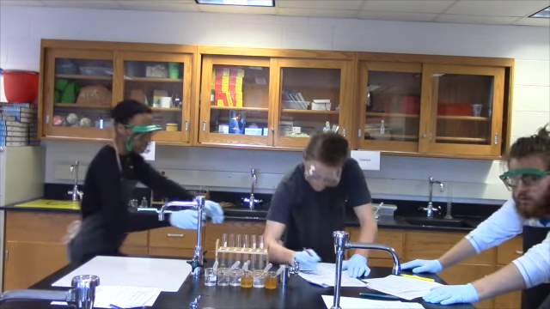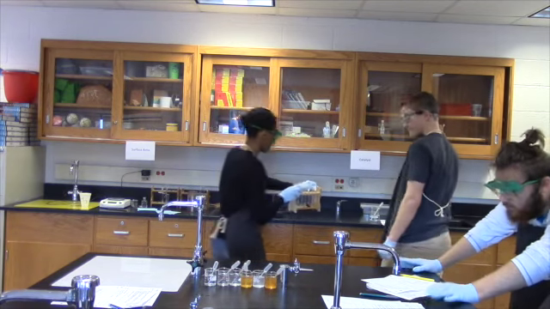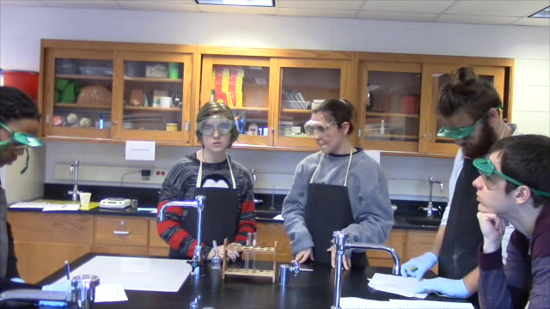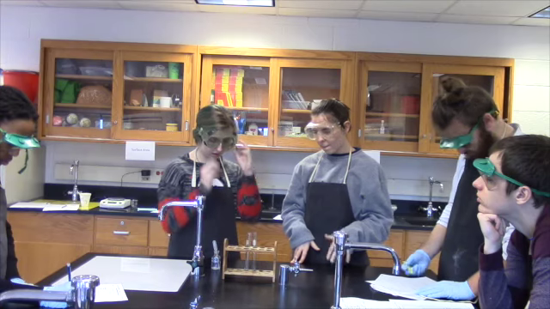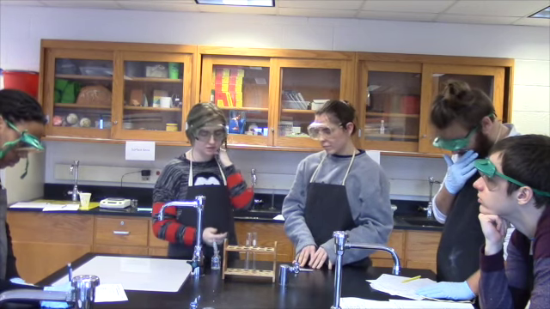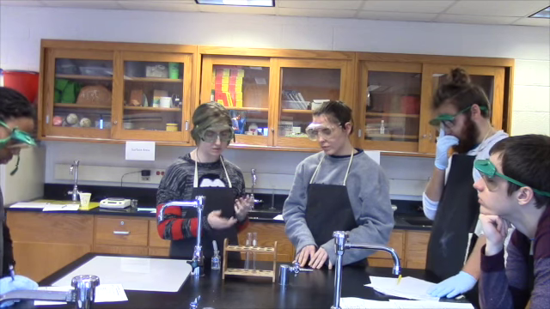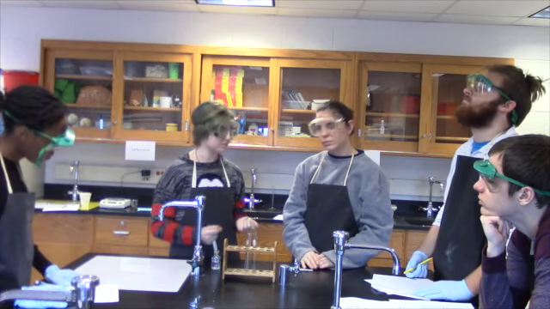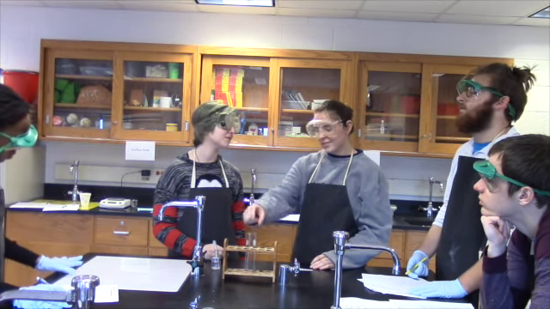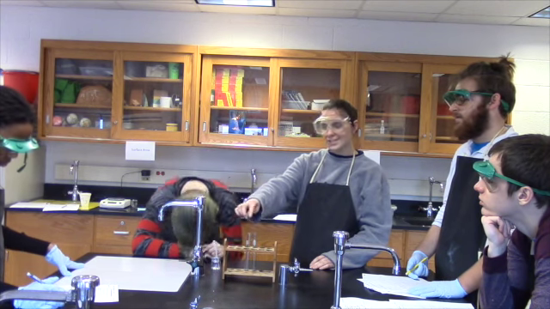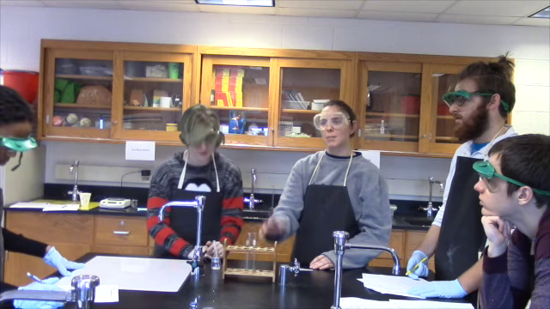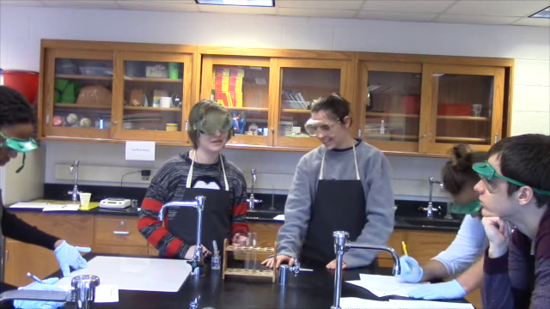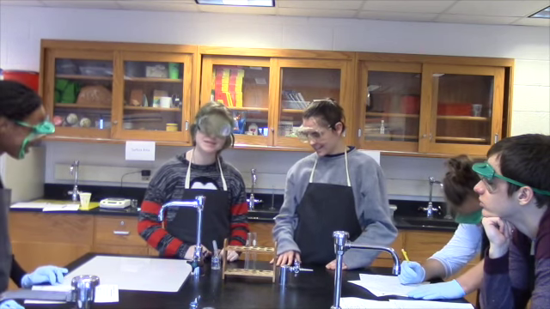If you all want to clear your stuff over to the counter behind you, that would be fantastic. All right, ladies, if you want to briefly explain what you're doing? We're testing the difference that surface area has on the reaction. They're both magnesium, but the powder has a larger surface area than the ribbon does, for the same amount, the same mass. There we go.